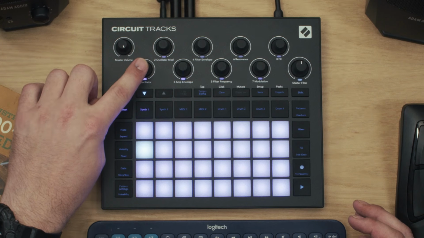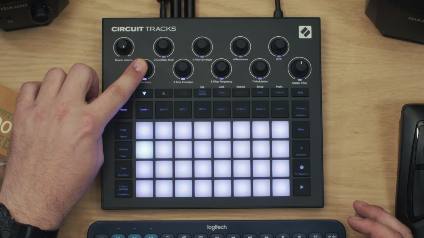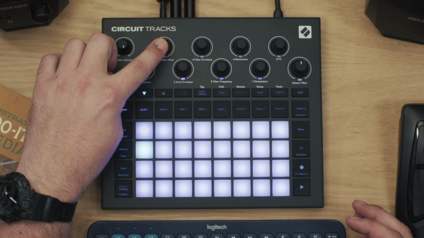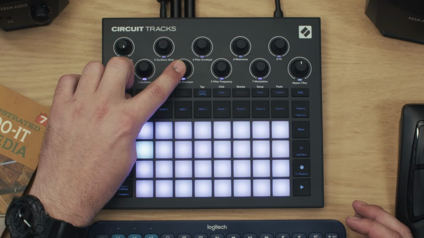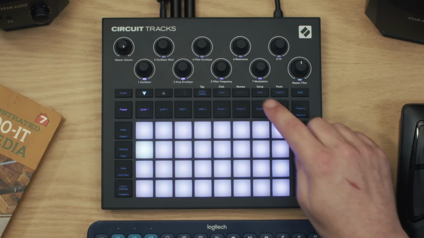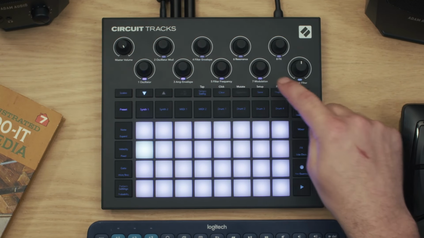You've got an oscillator knob that controls something to do with the oscillator, oscillator modulation, an amplitude envelope, filter envelope, filter frequency and resonance, modulation and effects. You can actually map those knobs to whatever you want, but I find it useful to stick with the pattern of mapping that's labeled on the hardware so I don't have to think about what each knob does.